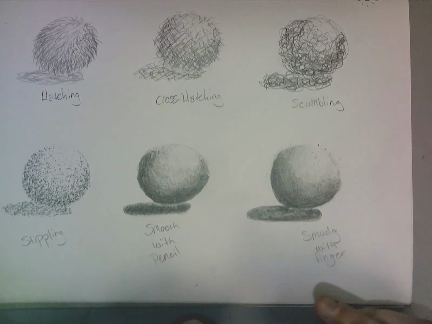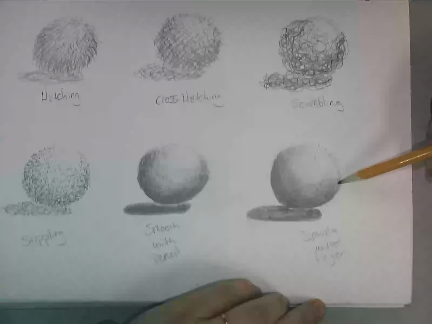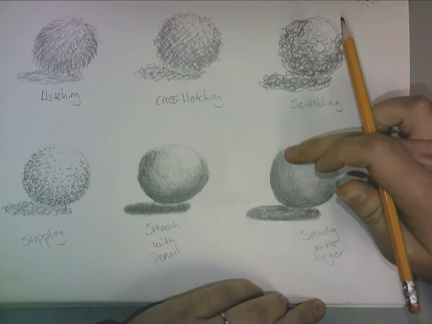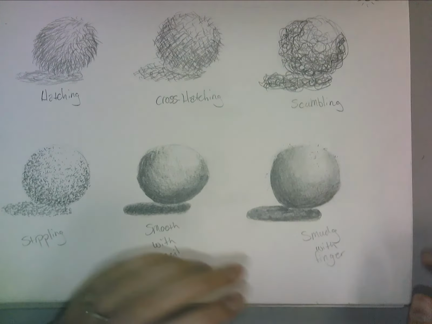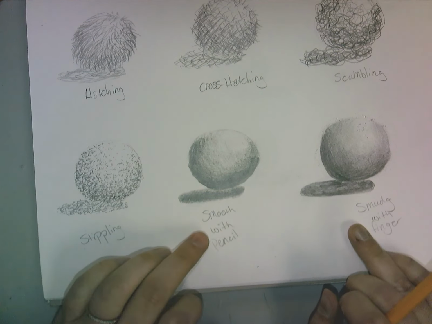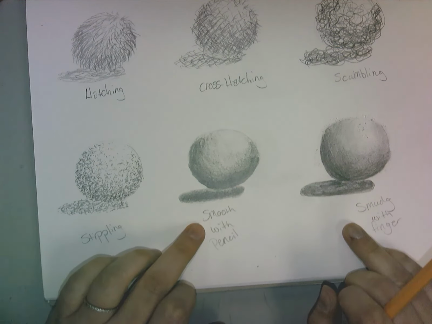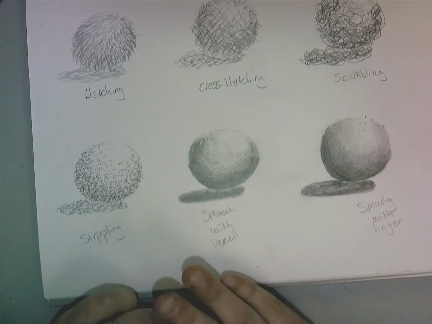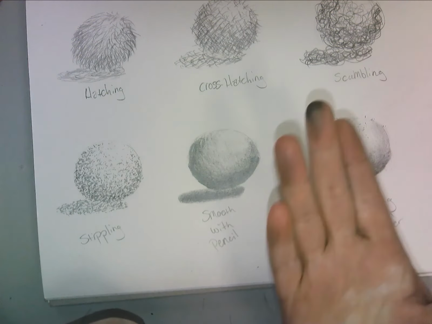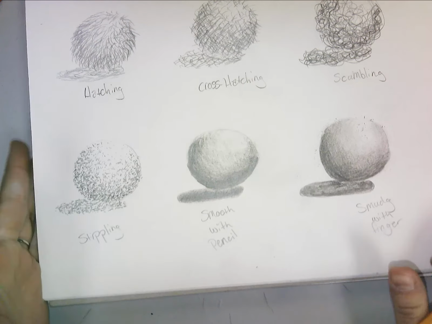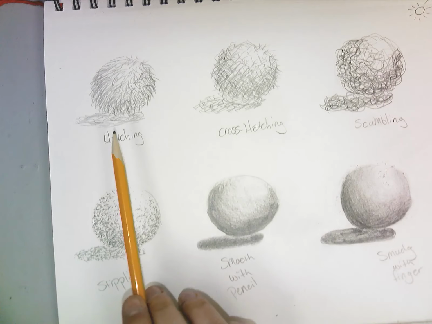Let me get the stuff off of there. And then make sure your last one is nice and smooth, with no scratchiness, just like your smooth with pencil. Remember, smudge and smooth are basically the same. The smooth will have a smooth finish, and the smudge will have kind of a hazy, smoky finish. And see, the graphite on my pencil, my fingertips right there.